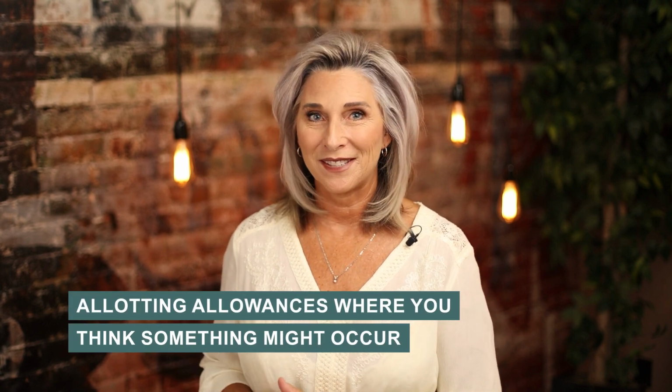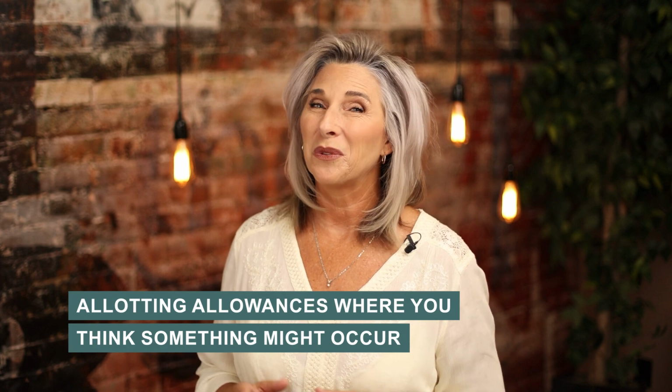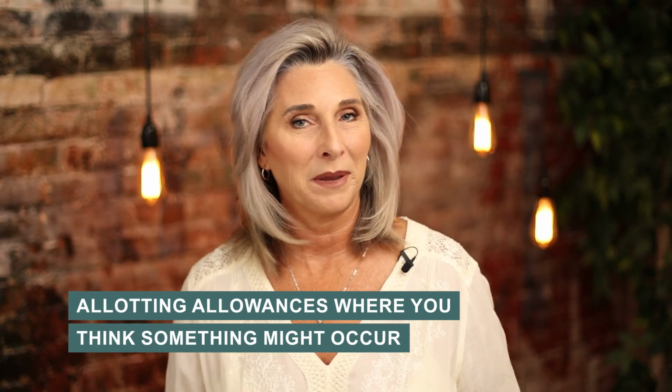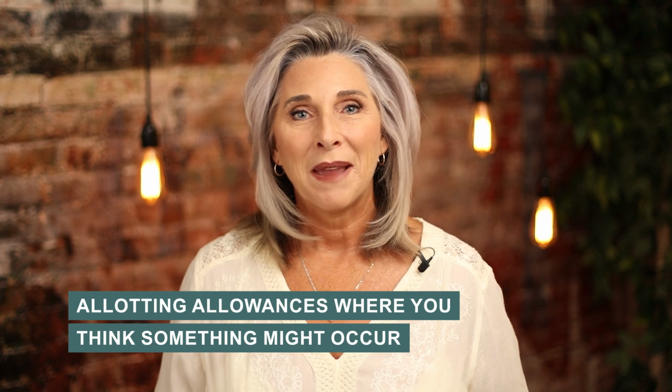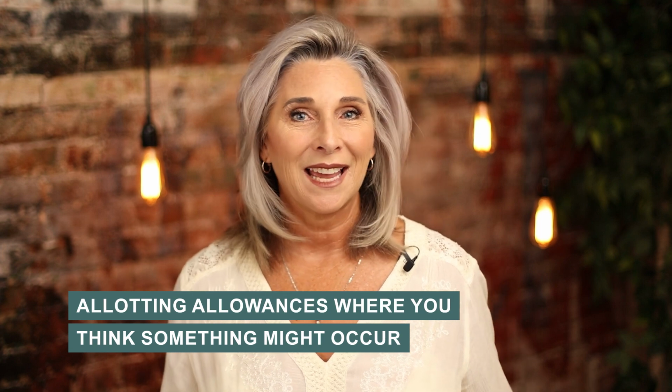So if you ever want to save yourself from any of those surprises on a construction project, you can do so by allotting allowances in areas where you think something might happen, but you're just not sure. Make sure that you've defined the detail of that and that it is very clearly scoped out in what is going to fall within that particular allowance.